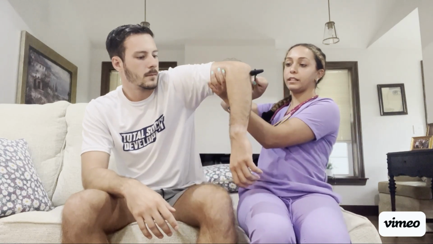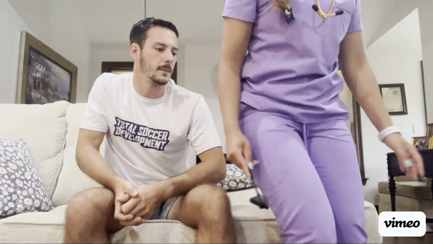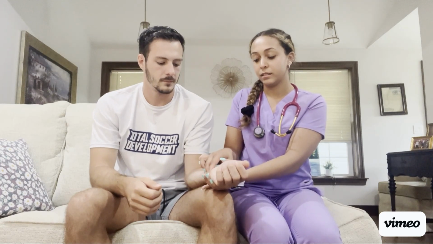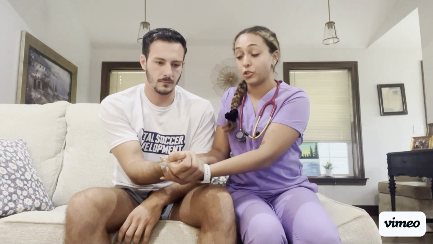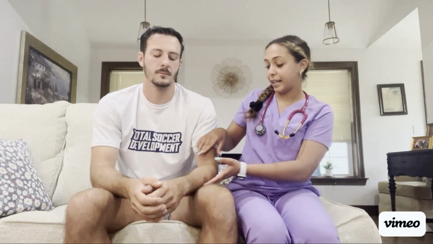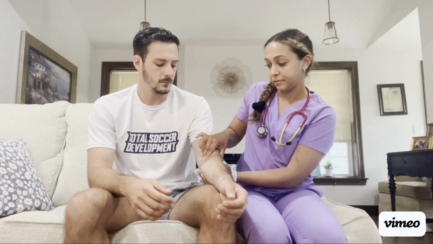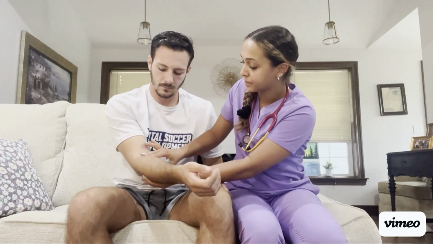Finally, I'm going to do the triceps. Here. Good. And go over to the other side. Good. That's also 2+ and strong, and that's a normal finding. Next, I'm going to palpate the pulses. So I'm going to palpate the radial pulses. You do this bilaterally. They're 2+ and strong. Next, I'm going to do the brachioradialis pulses. Once again, you do this bilaterally. They're 2+ and strong as well.